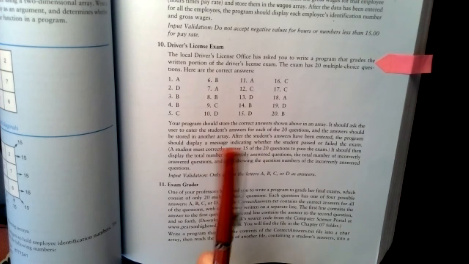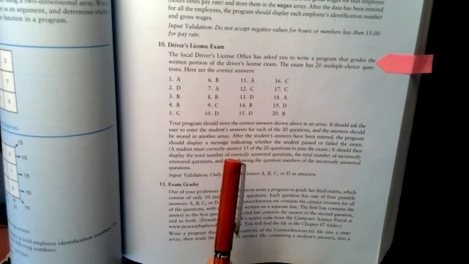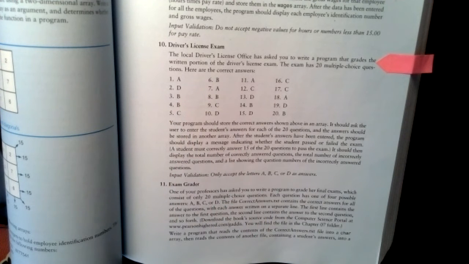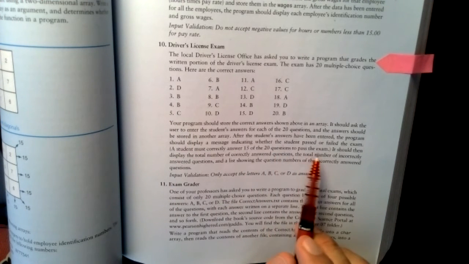And I'm going to have sort of that parallel array kind of thing going on again, because the next thing is the user is going to enter 20 answers. What their answers were. Then you're going to go through and compare this array to the answer array to see how many they got correct. They need 15 correct to pass the exam.